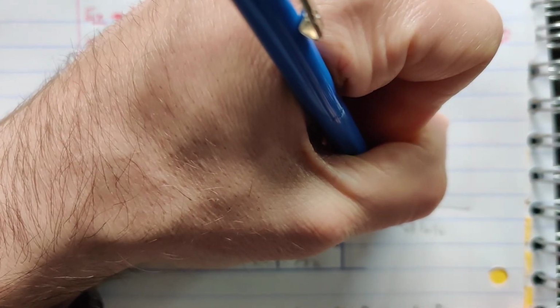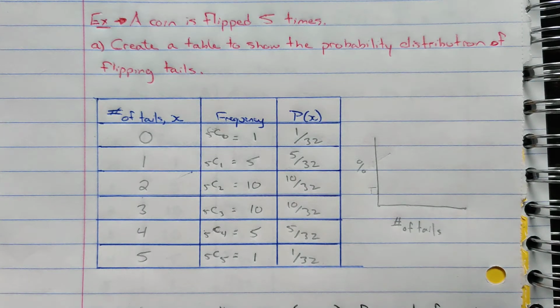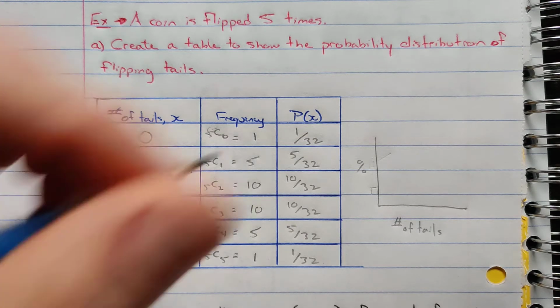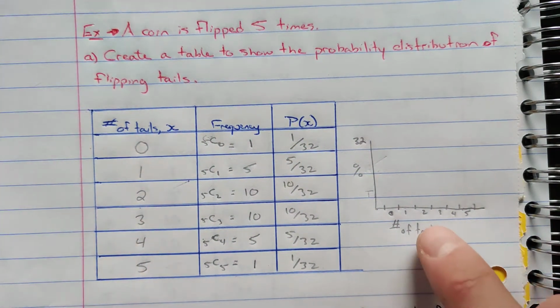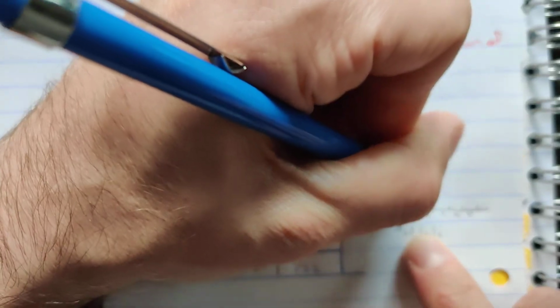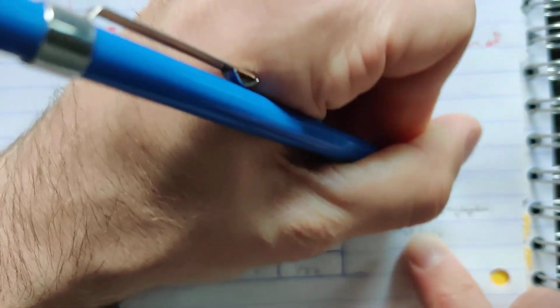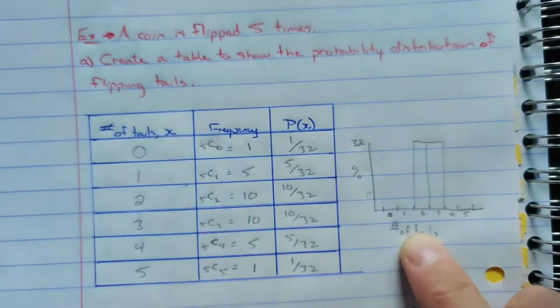Just looking at all my probabilities here, okay, so the highest we would go is 30. I'm going to put 32 on there. It's 31.25 for the 10s. But we'd have our 0, 1, 2, 3, 4, and 5 tails. And so our 2 and 3 go all the way up to just about 32. Okay, so this is just a really rough, quick sketch, but they would be way up there.